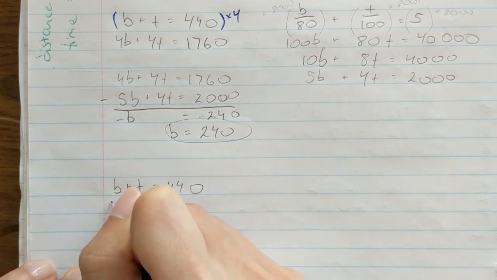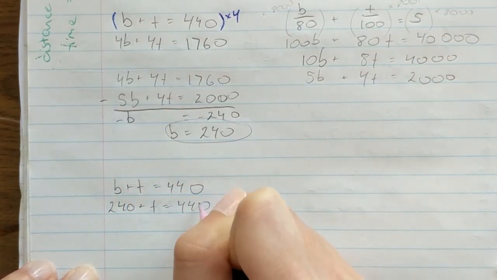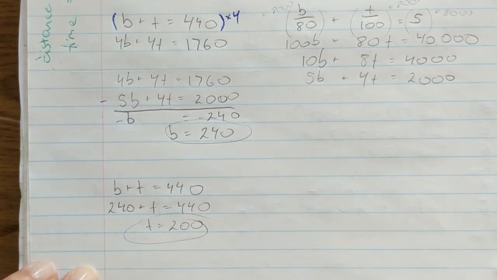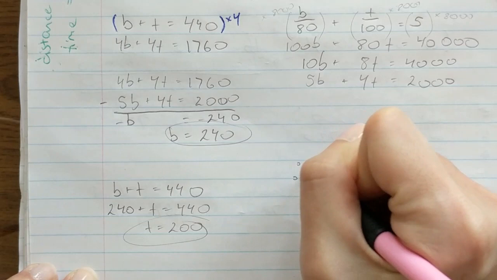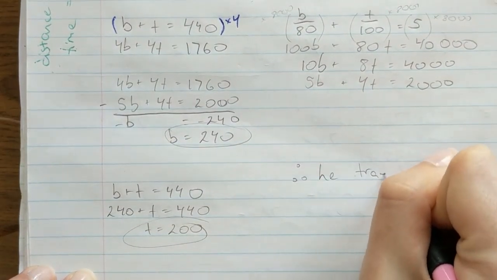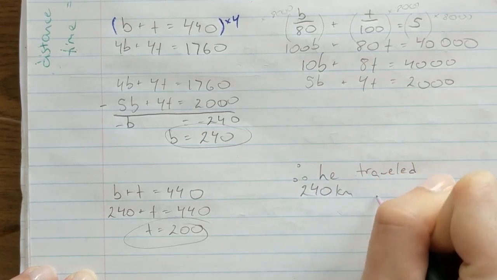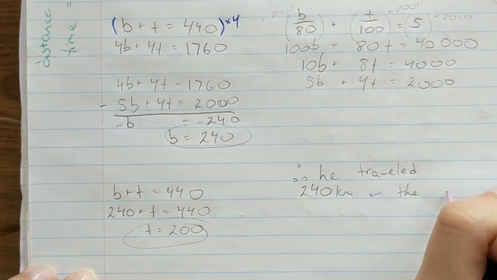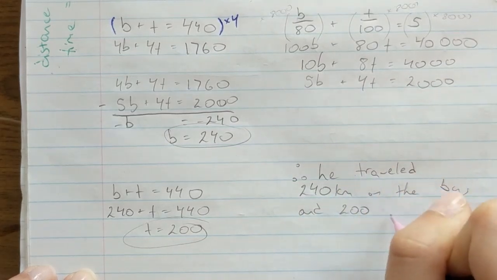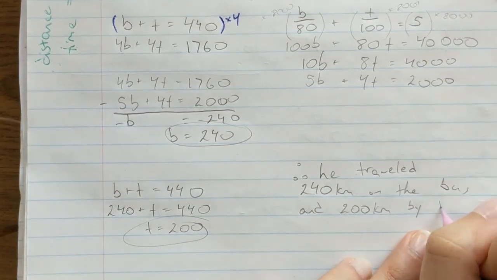B is 240, so 240 plus t is 440. T is 200. And we can write our therefore statement. Therefore, he traveled 240 kilometers on the bus and 200 kilometers by train.